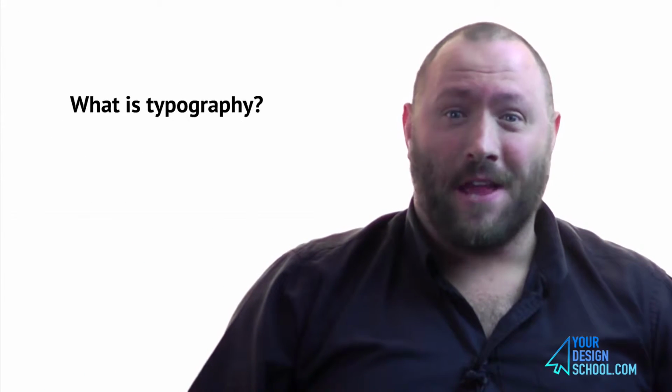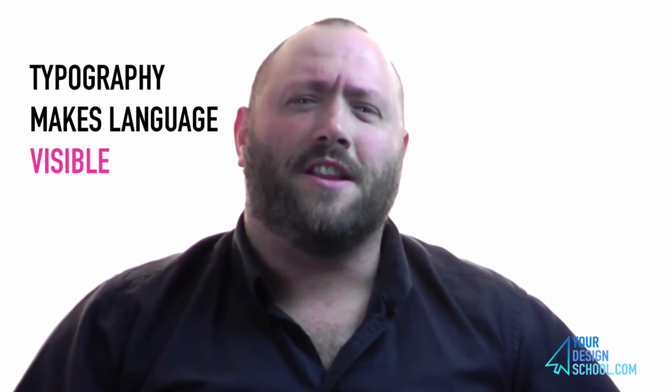What is typography? Well, typography is basically the art and technique of arranging type in order to make language visible. Now, there's a great quote here by Ellen Lupton, and she writes that typography is what language looks like. Typography is what language looks like. So let's see what she means.